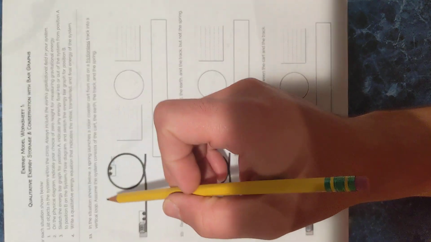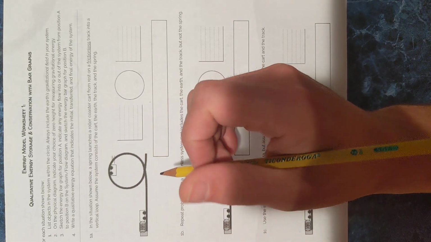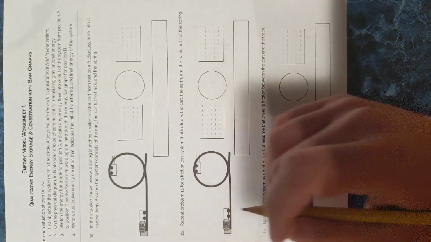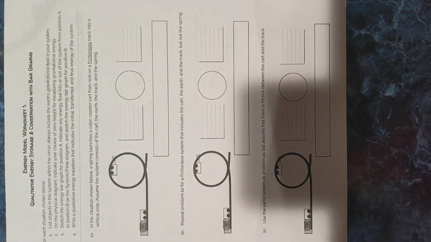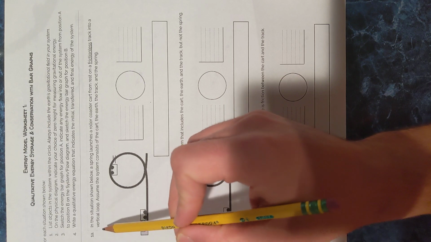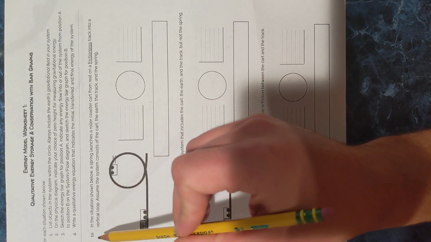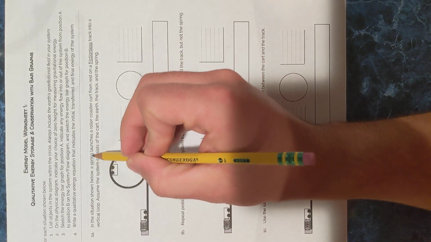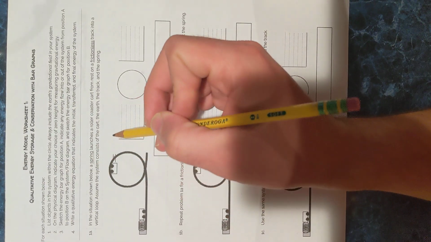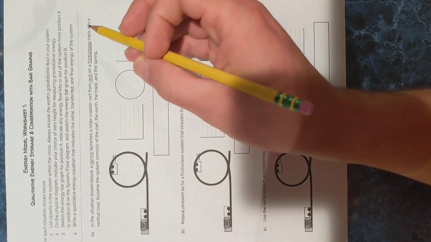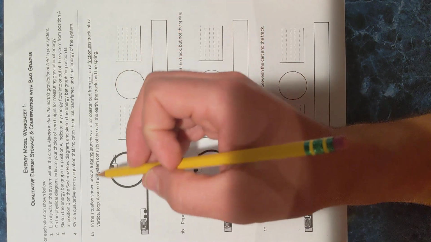All right, so let's start with 1A. This is all really easy stuff. It's just conceptual, but get the concepts down real sound before you move on, before we start putting numbers to this. So just go through it. It says in a situation shown below, a spring launches a roller coaster cart from rest on a frictionless track into a vertical loop.